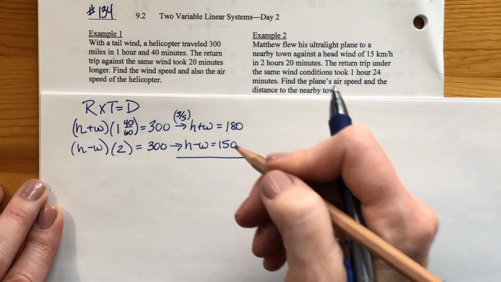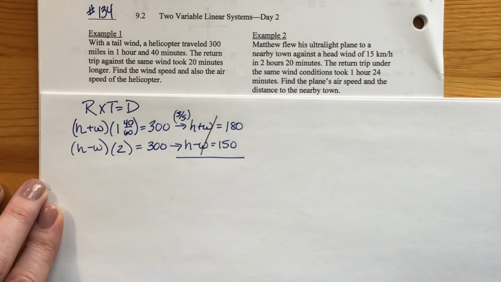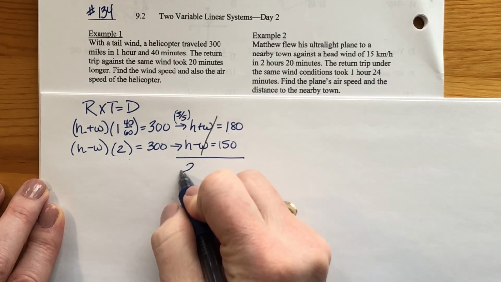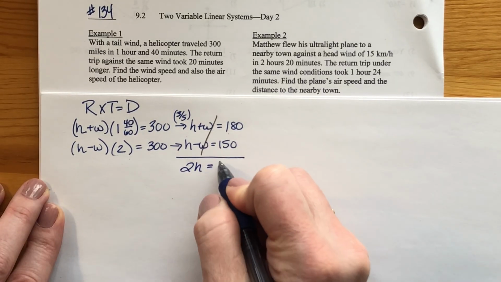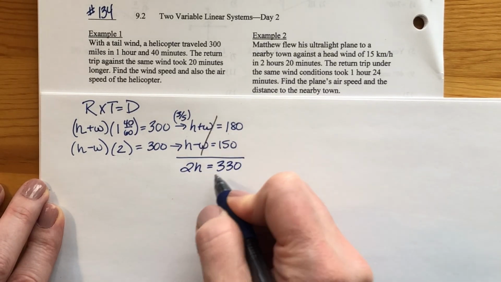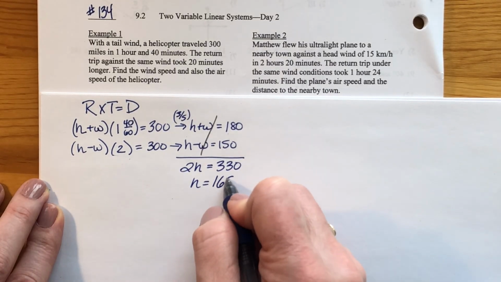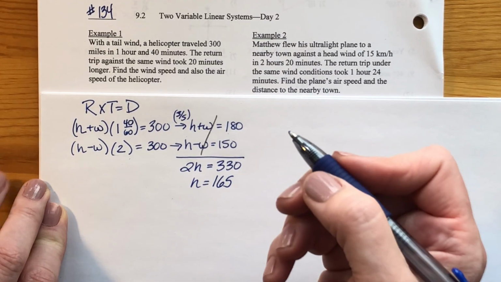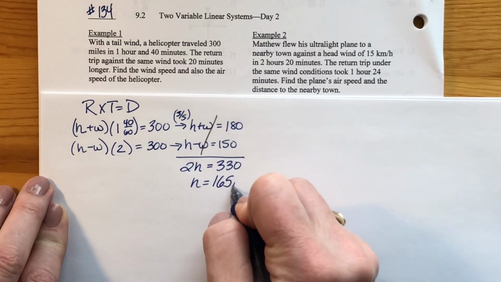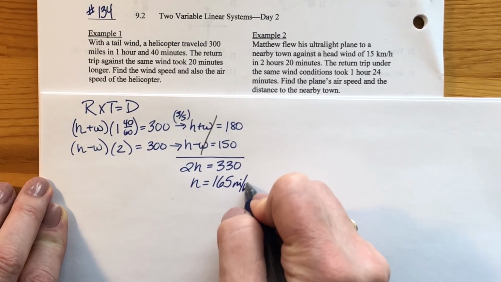Look at this. When I add the two equations together, pachoo! My wind speed's going to fall out. So I can add these two together, and I get 2h is equal to 330. I'm almost done with this problem. The speed of the helicopter is 165, and we're talking about miles? Miles, yes. So miles per hour.